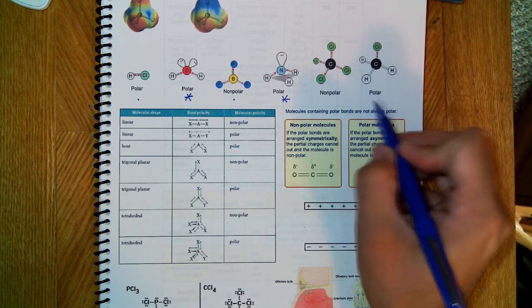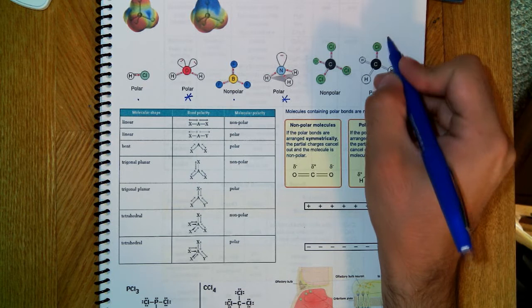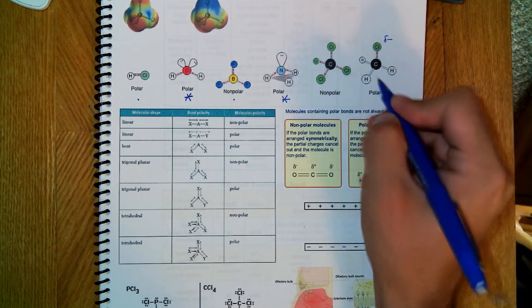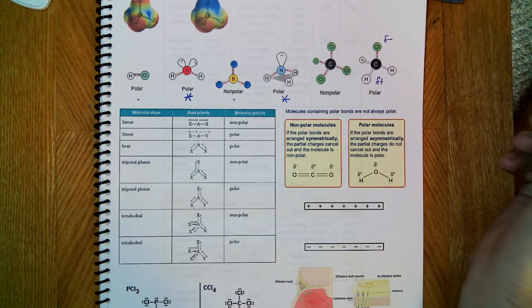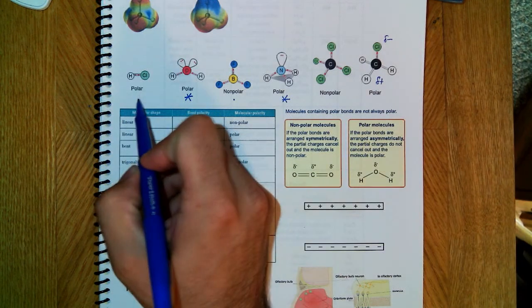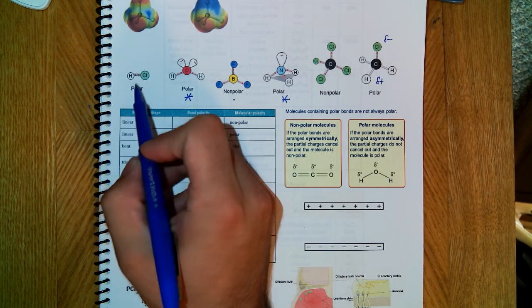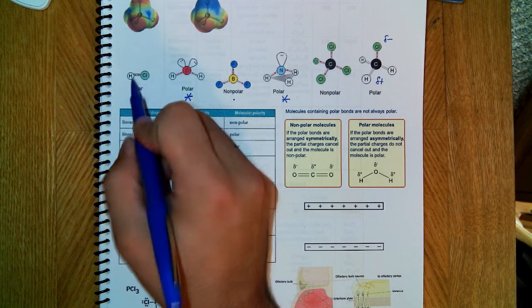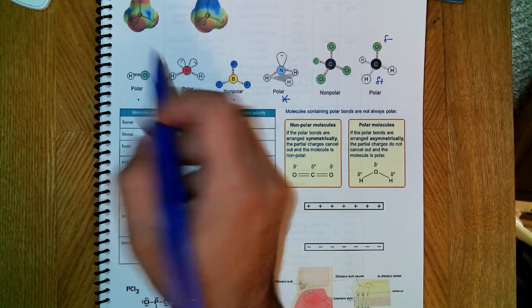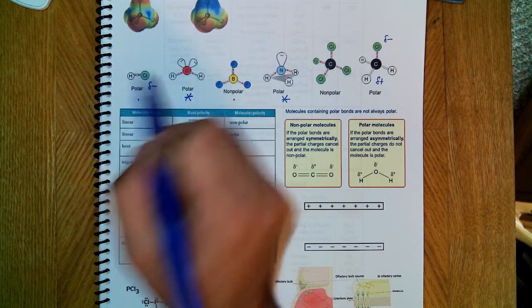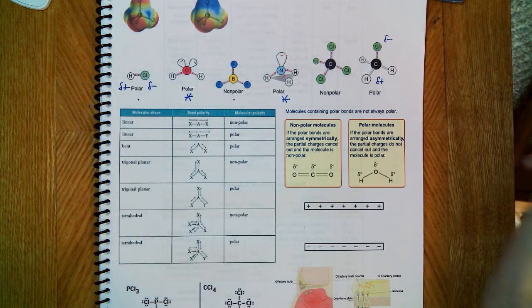Everything around the central atom is not the same, so it's polar. One end is going to be partially negative, the chlorine, which is more electronegative, and one end will be partially positive. This linear molecule, HCl, obviously those two atoms are not the same. So it's easy to see why this molecule, which really is just the bond, is polar, because that end's partially negative, that end's partially positive.